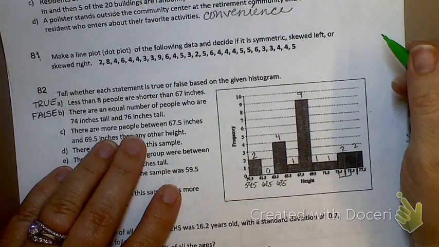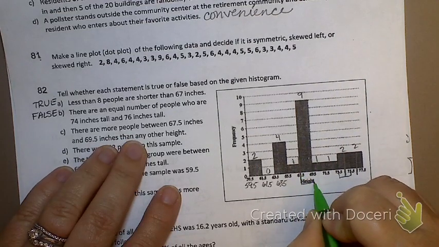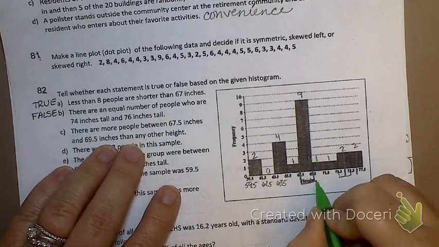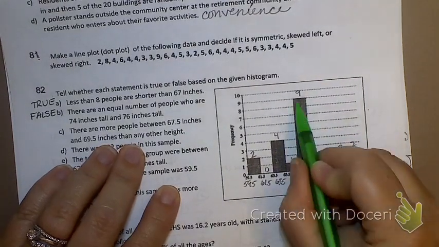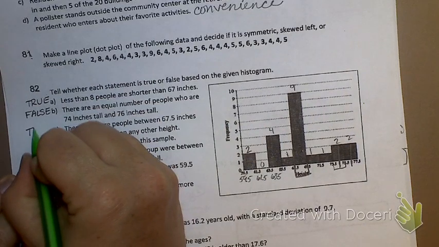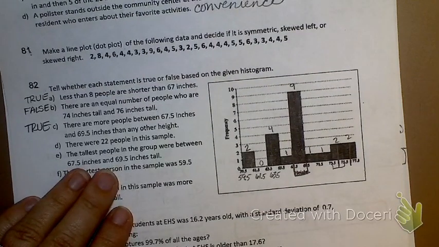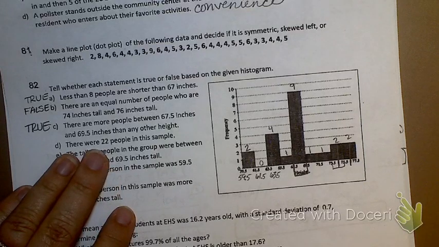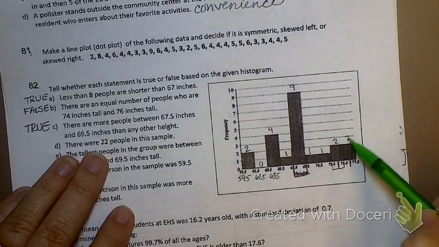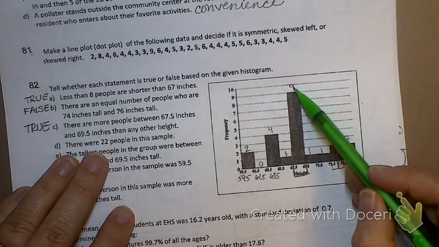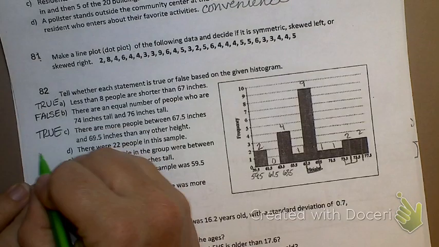There are more people between 67.5, which is right here, and 69.5 than any other height. That's my tallest bar. That would be a true statement. Okay. There were 22 people in this sample. Well, let's add them all up. 2, 4, 5, 6, and 9 would be 15, 16, 22. True.